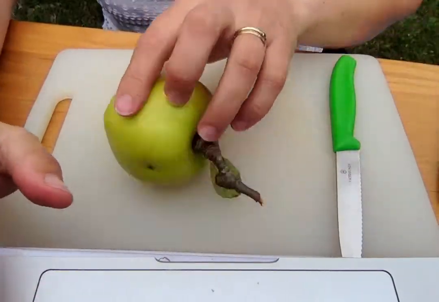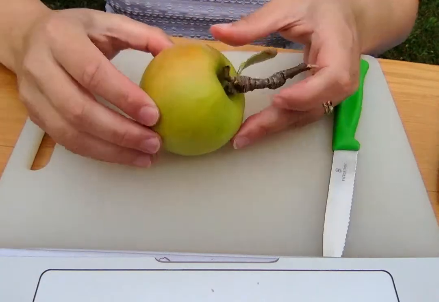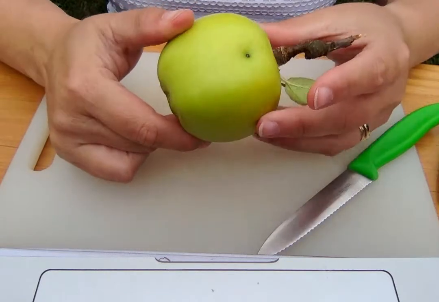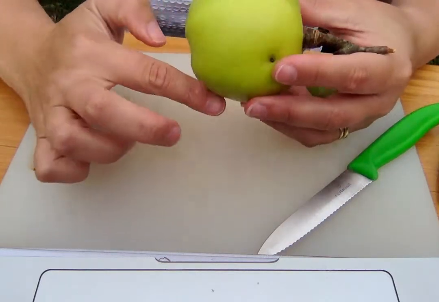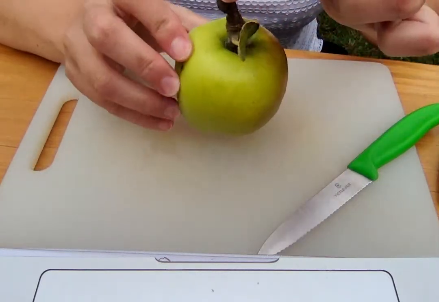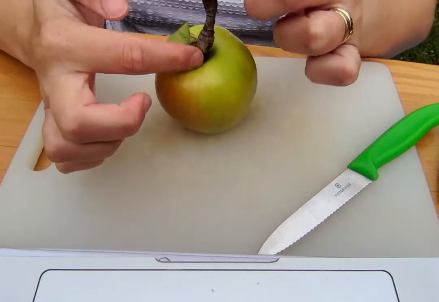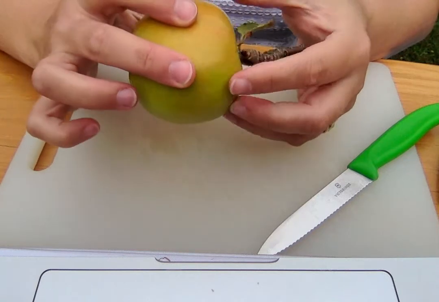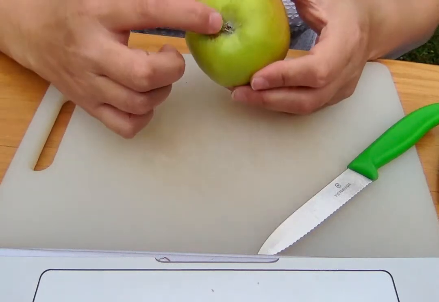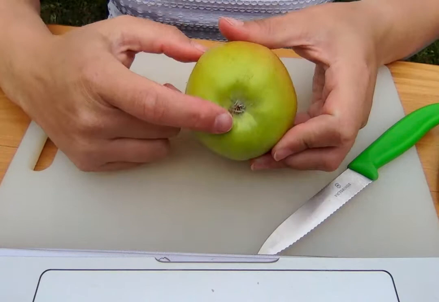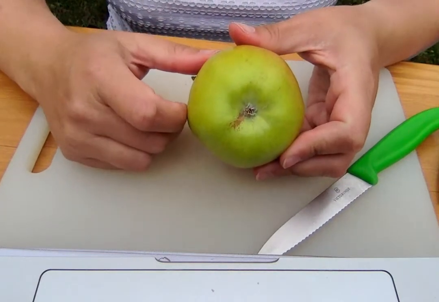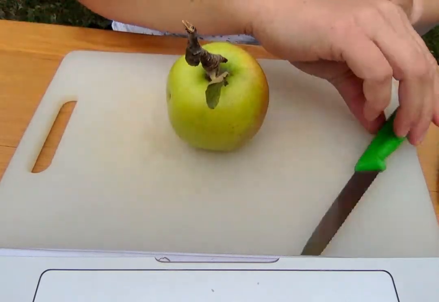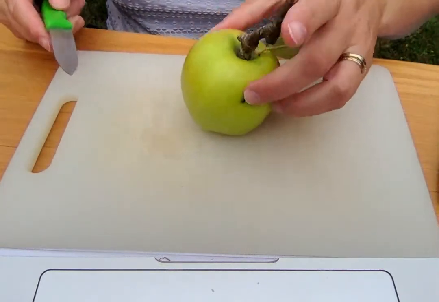Here is my apple. On the outside of the apple, the bit that I am touching, you can see that it has an exocarp. The top part of the apple is called the stalk, and that is where the apple was attached to the apple tree until about a minute ago. And here at the bottom, this little fluffy bit is called the calyx. I'll write the labels after I've cut it, and we'll see what it looks like inside.